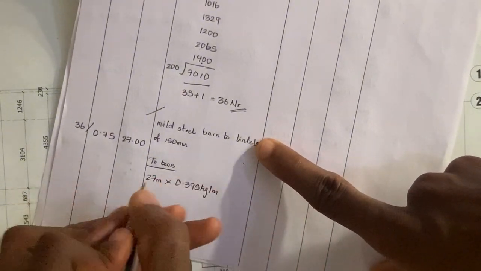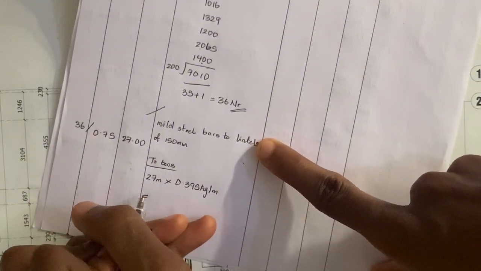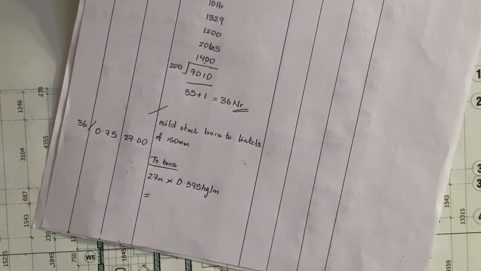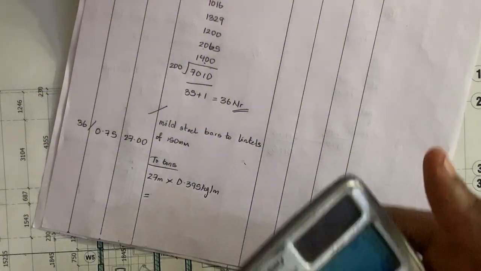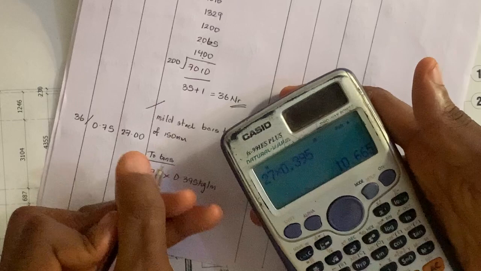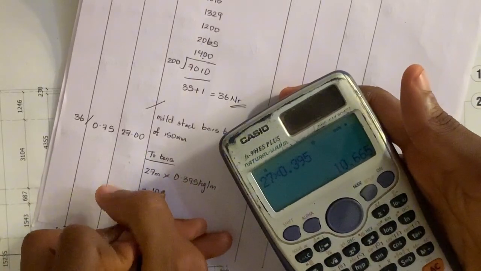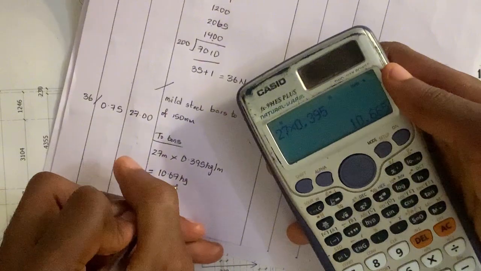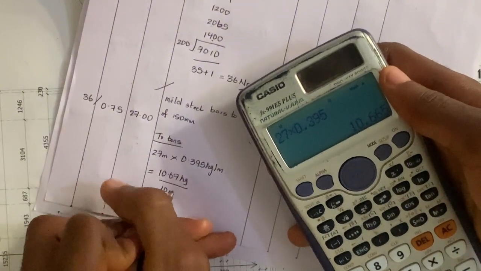So when you do the math, you're going to be having a total of 10.67 kg. So to convert it to tons, you divide this by 1000.